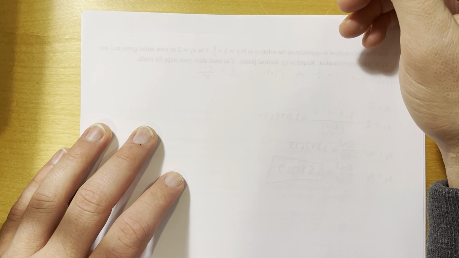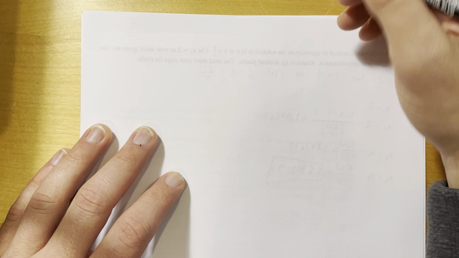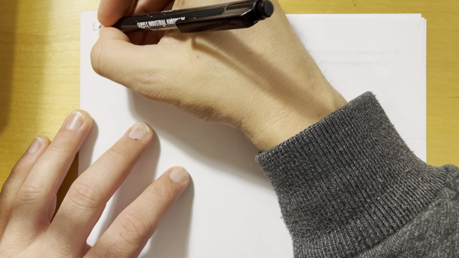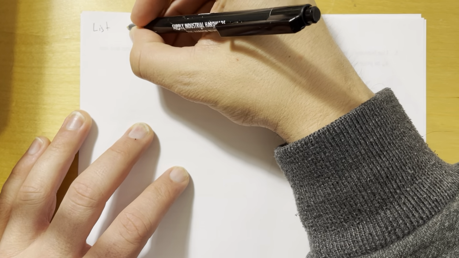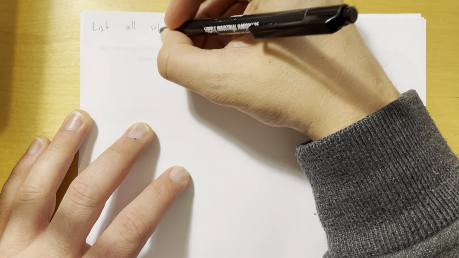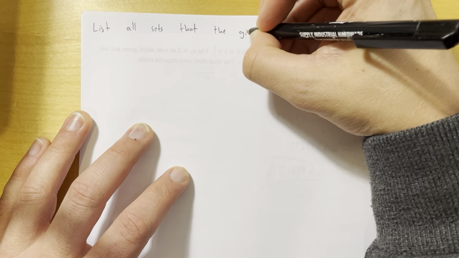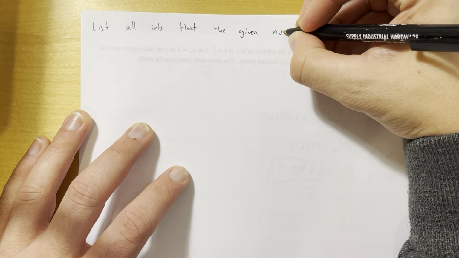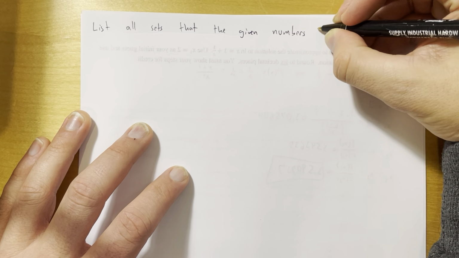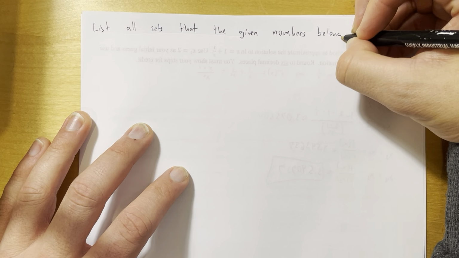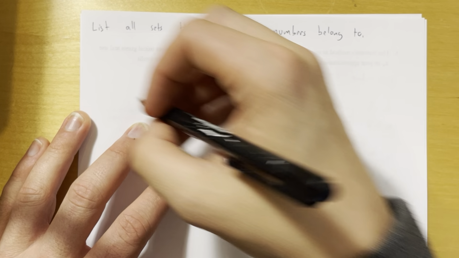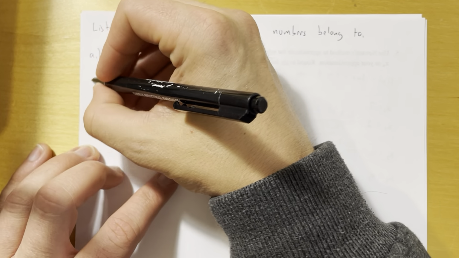I'll write this down. List all sets that the given numbers belong to. Okay? So we'll do maybe 3 examples here.